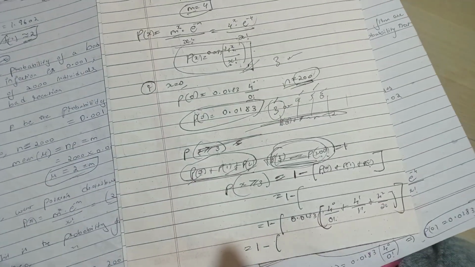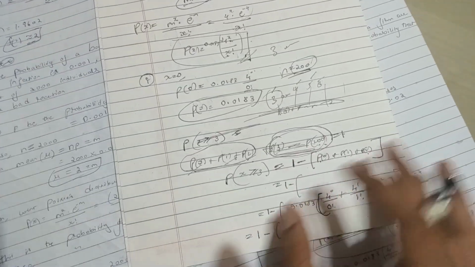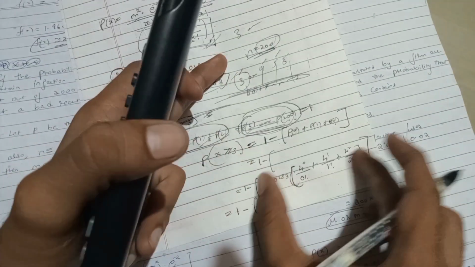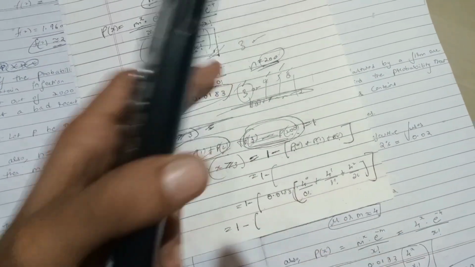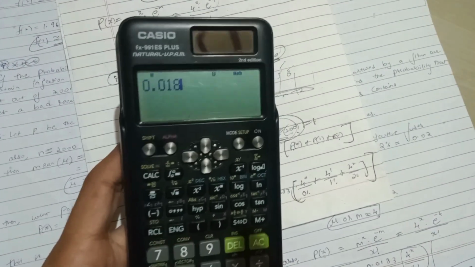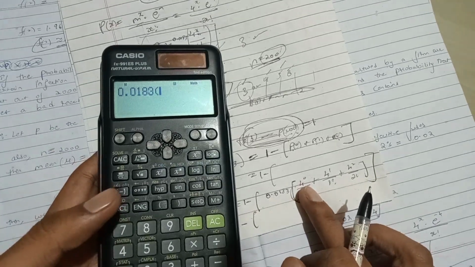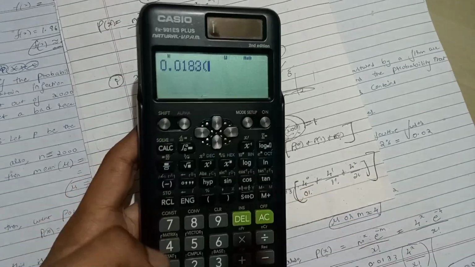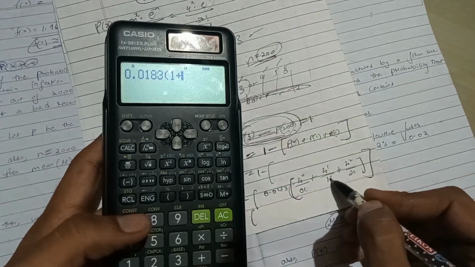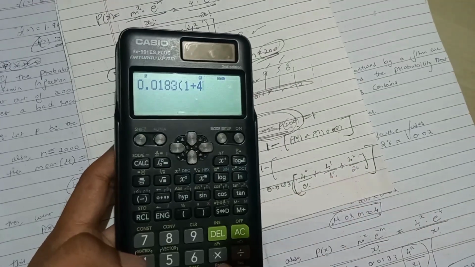If you are getting confused, you can solve it directly in your calculator. But if you are getting confused, you put it as 1 minus as it is, and first simplify this term, then subtract it from 1. So 0.0183 into 4 power 0, anything to the power 0 is 1, 0 factorial is 1. That means 1 plus 4 power 1 is 4 only, and 1 factorial is 1 only, so 4.